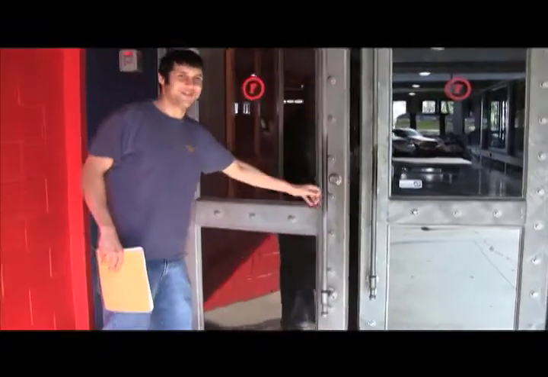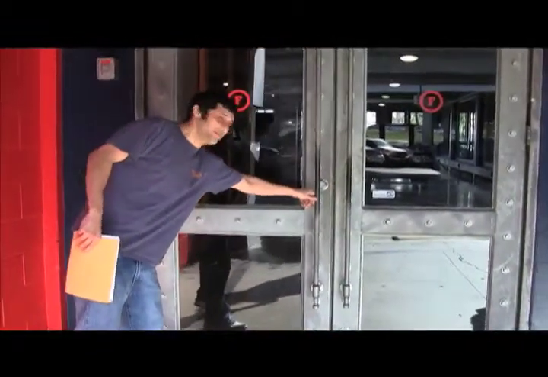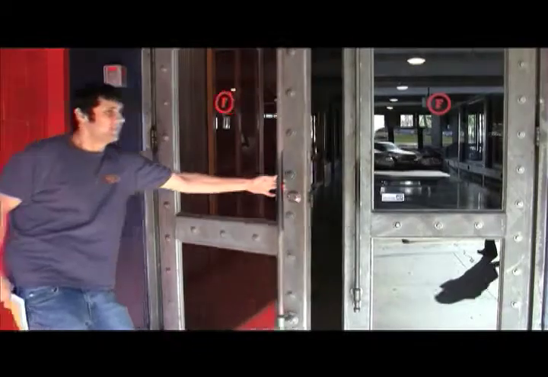Shut the door really quick and then open it. Yeah. Okay, go ahead.